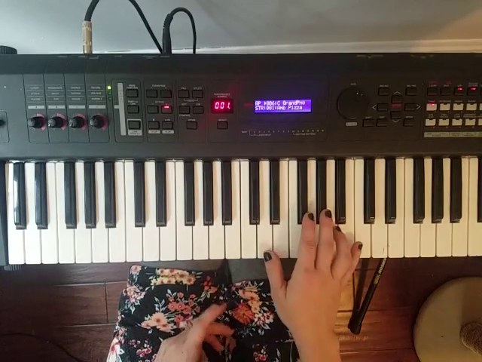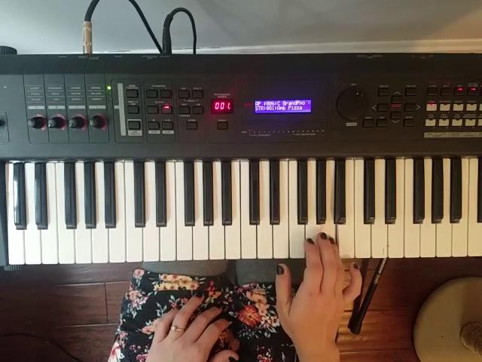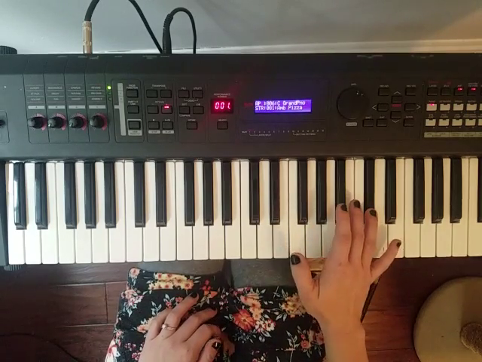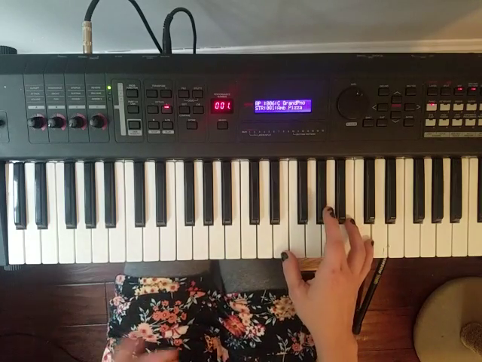So the first part of it actually is the, and then it does the synth line just on the piano.